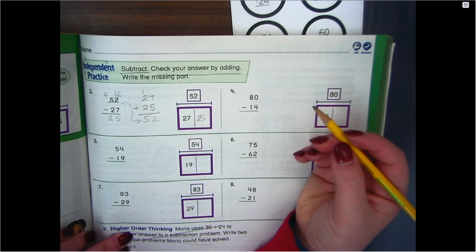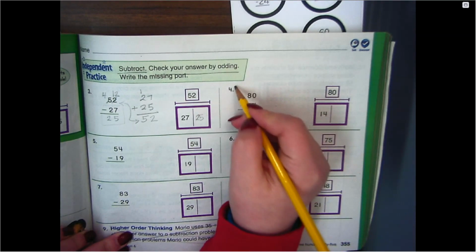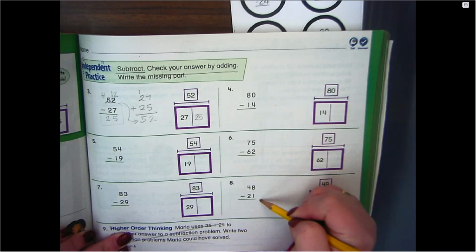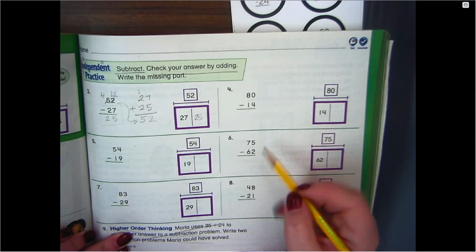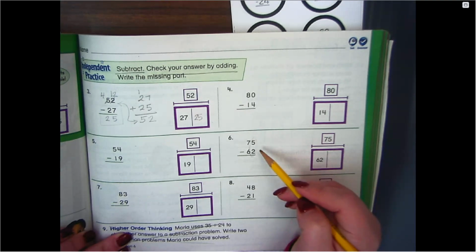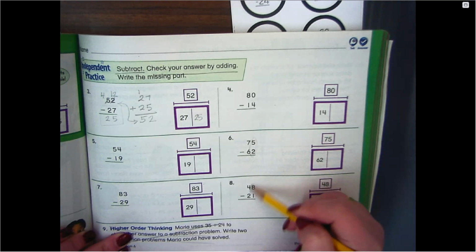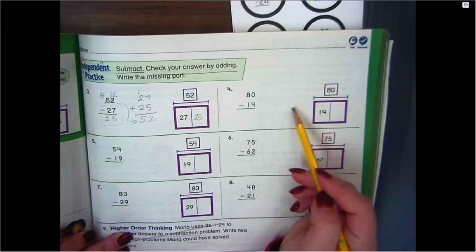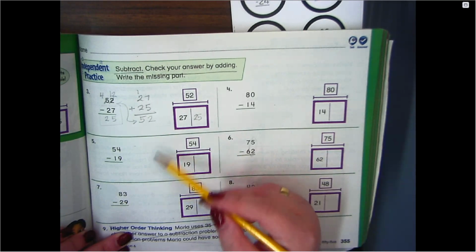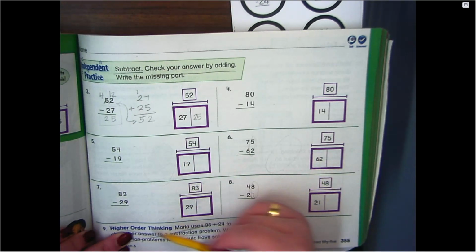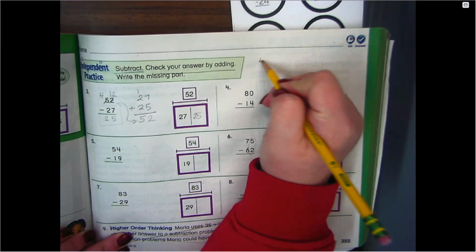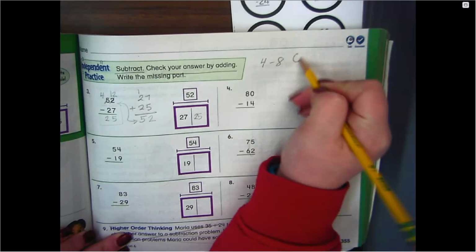I'm looking through these. On 4, 5, and 7, you have to regroup. On 6 and 8, you don't have to regroup, because if you look at your ones place, 5 is bigger than 2 and 8 is bigger than 1. Okay, I want to see you writing the addition fact here on the side. There should be an addition fact on each of these. You need to complete 4 through 8 on your own and then quick check.